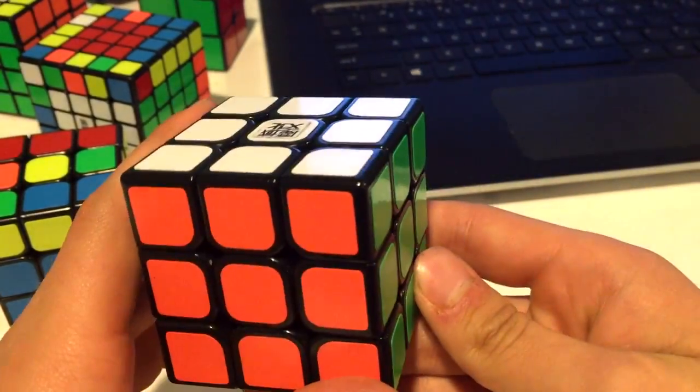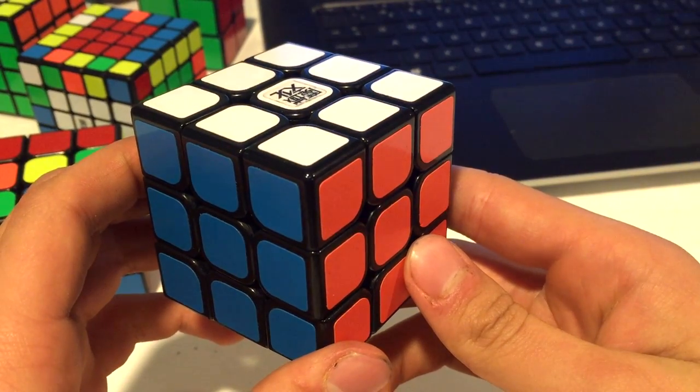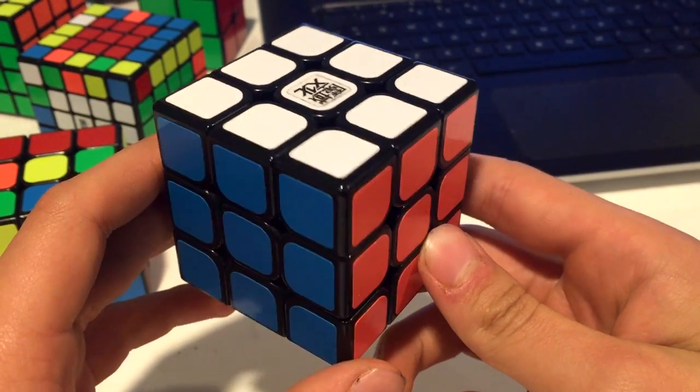So that is basically how to solve the entire Rubik's Cube 3x3.